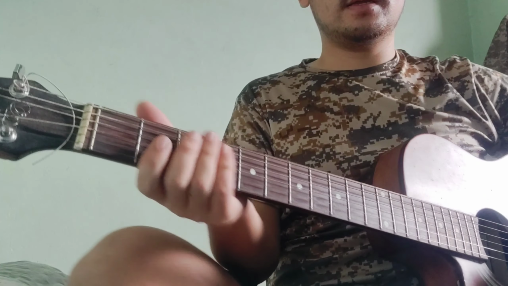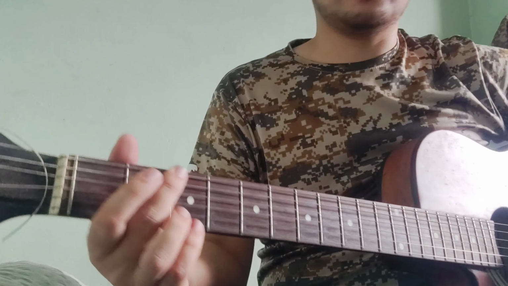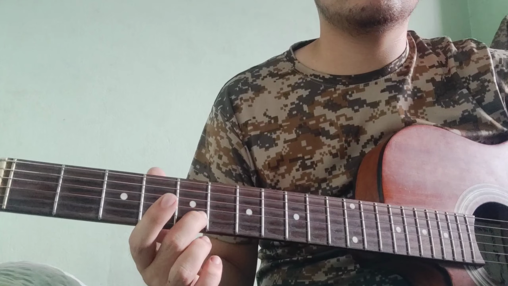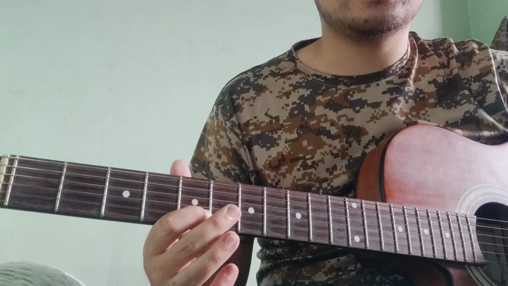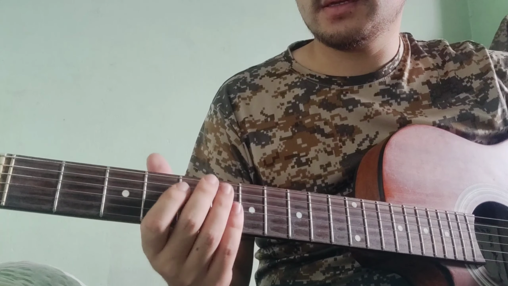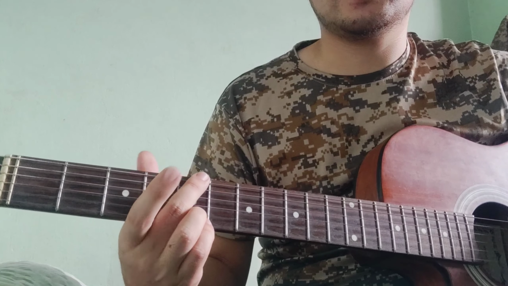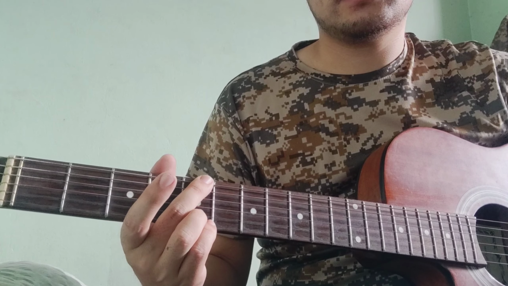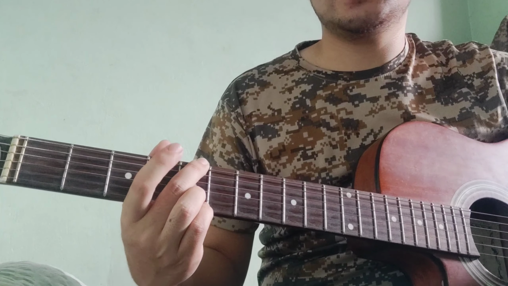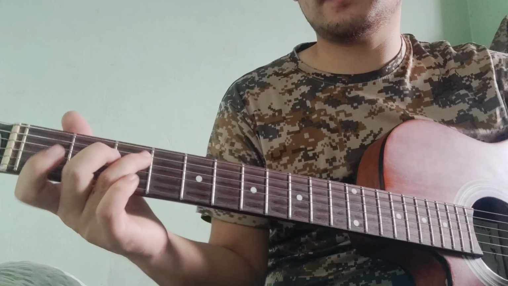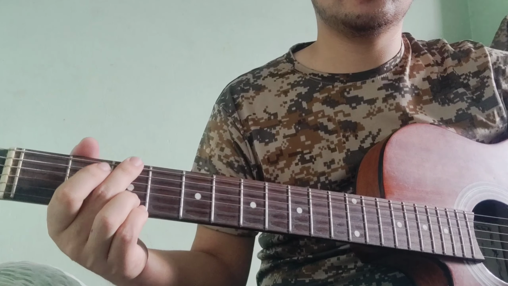This part, what I heard is like this. I'm just hearing, so G. You can play like this, okay? G shape, then the fifth play. After that C and D and G, right? Okay.